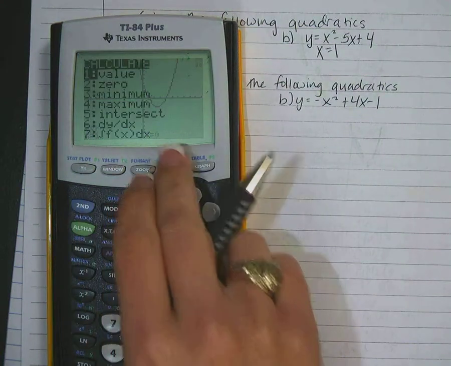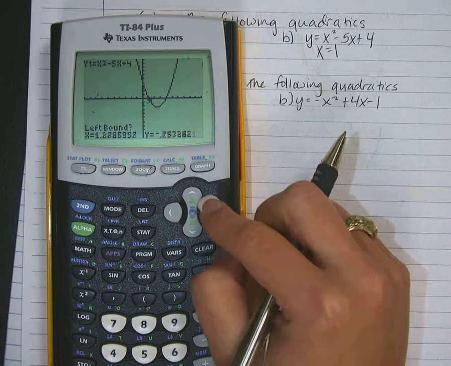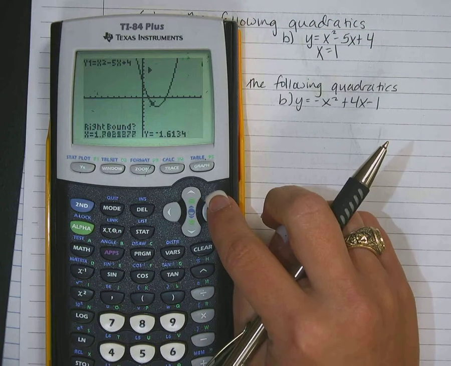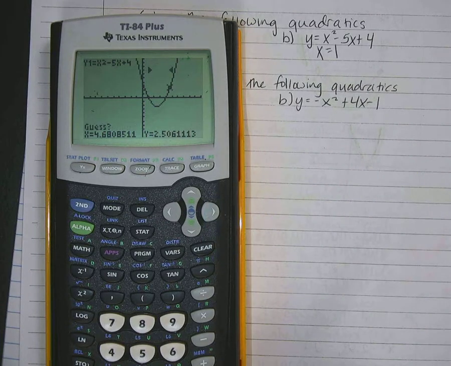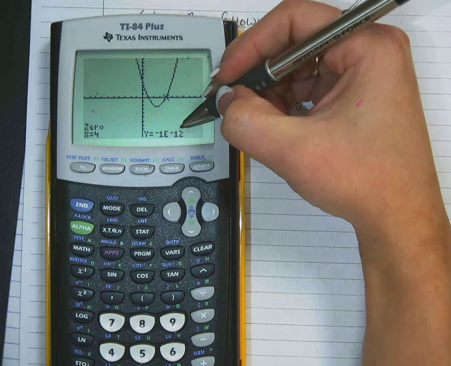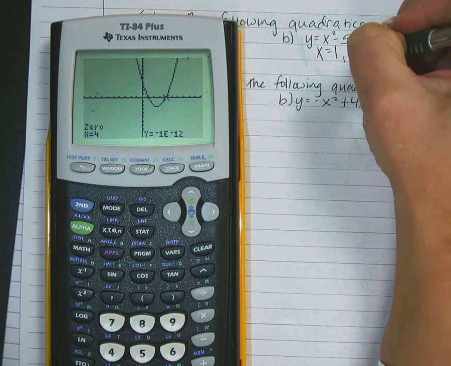Now I need to calculate this one. Second trace, 2 for 0. Left bound will be somewhere down here. Right bound will be somewhere to the right. This one, negative 1e to the negative 12, that's basically 0, so it's 0. So x equals 1 and 4.